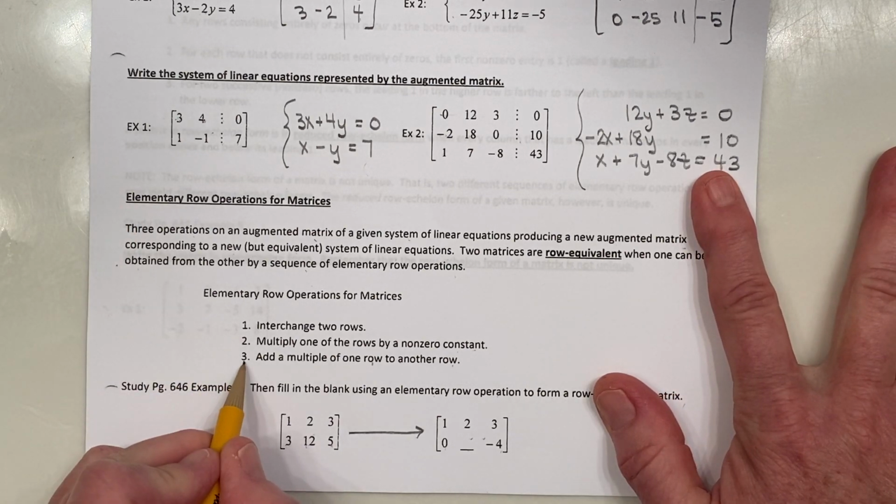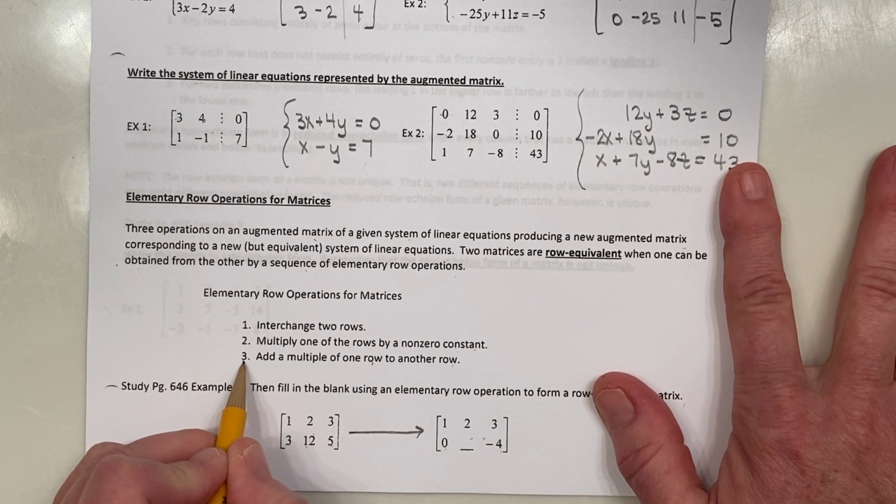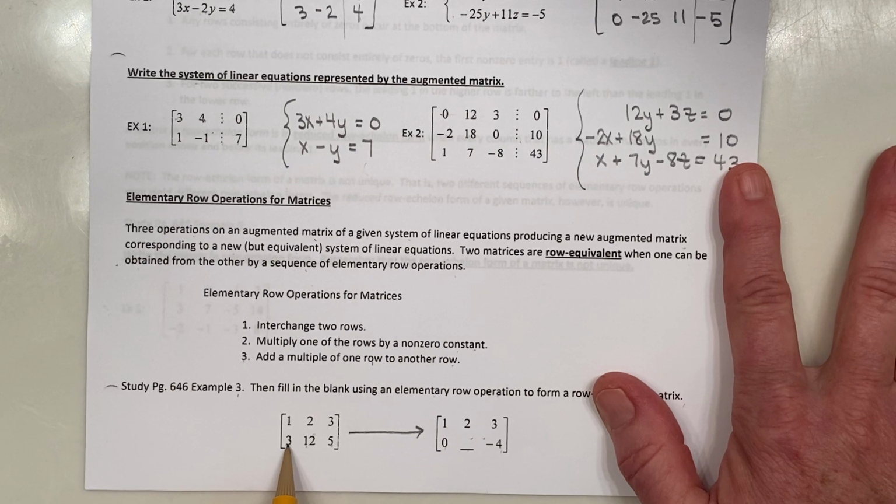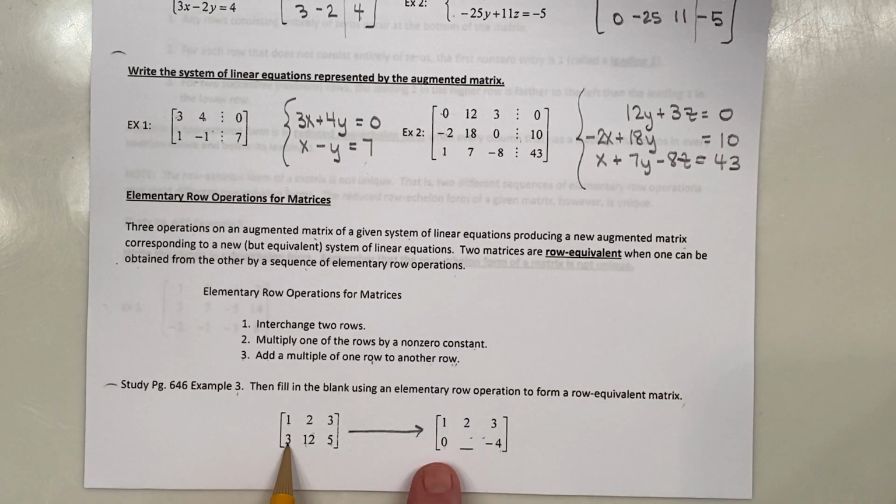So it looks like up here, number 3 is really our only option for taking this 3 and making it a 0. So it says add a multiple of one row to another row. So let's just think about this. If I worked on the top row, and I'll look at these numbers later, but I'm just first inspecting this 1 right here. If I were to multiply this 1 by -3, I would get -3, but then I would want to add it to this 3 right here, and that would result in the 0 that's right here.